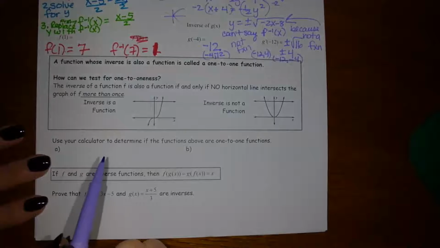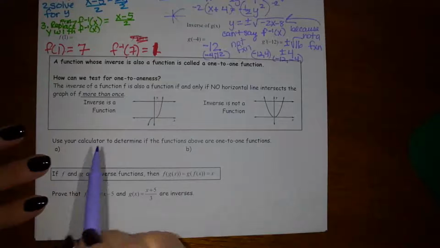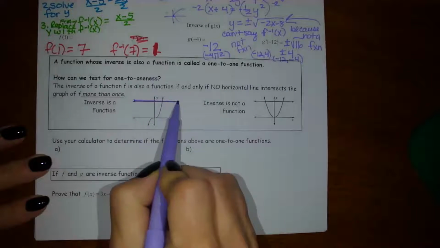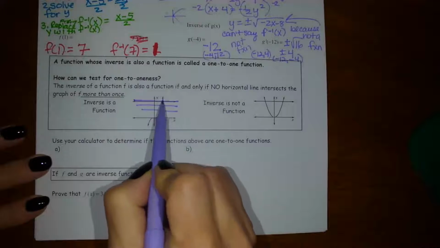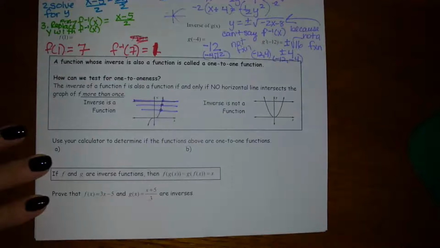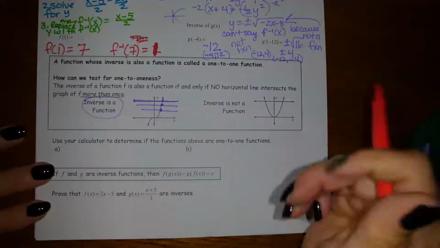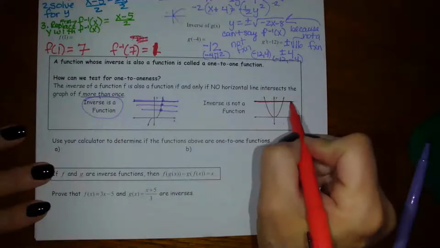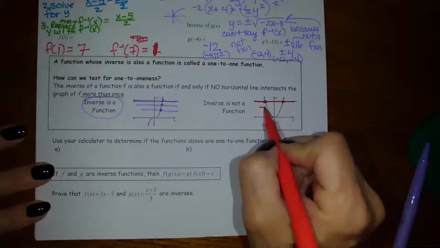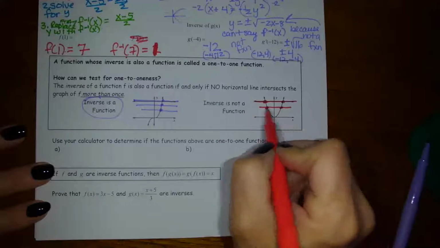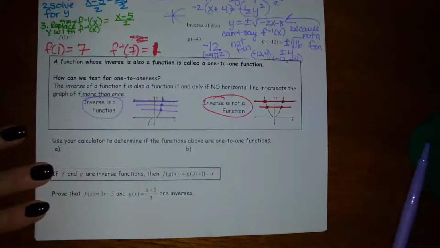Well, there's also a horizontal line test, which tells us if it's 1-to-1. If you can draw horizontal lines and you only hit the function once, then the inverse is a function. If you draw a line across and you hit it twice, then the inverse is not a function.